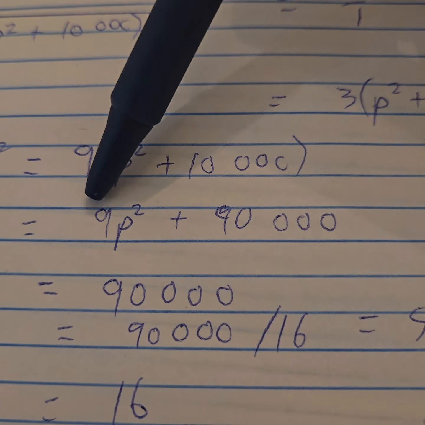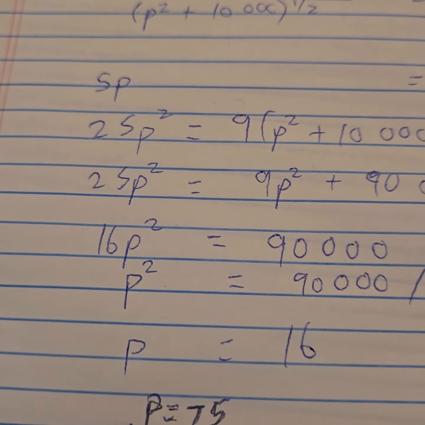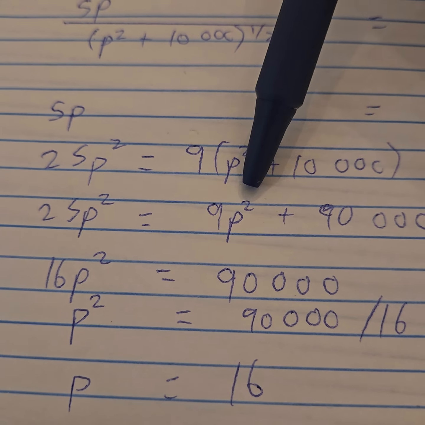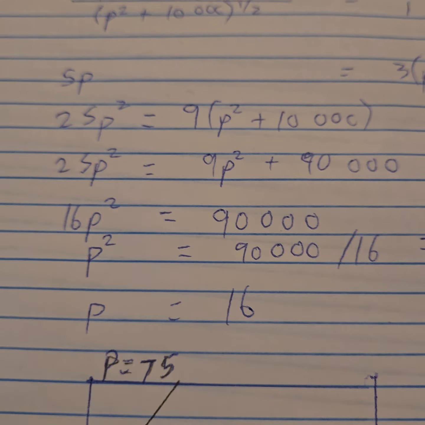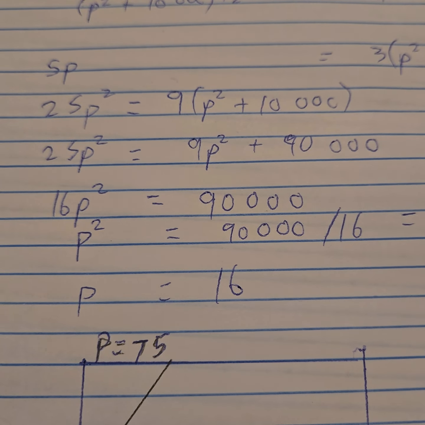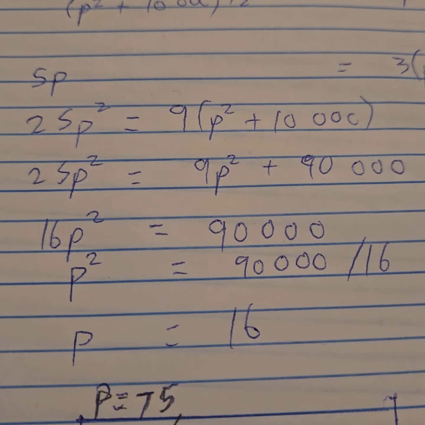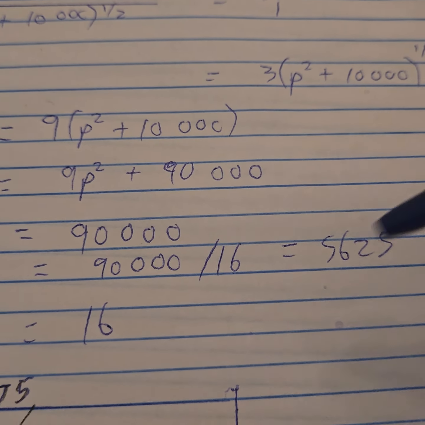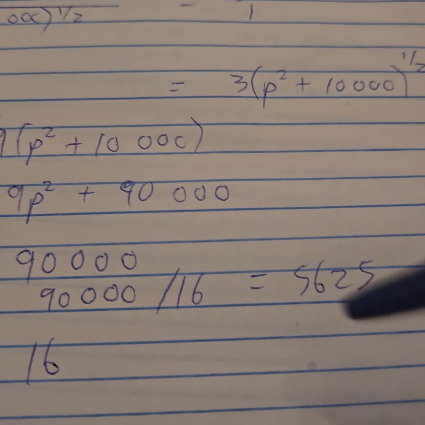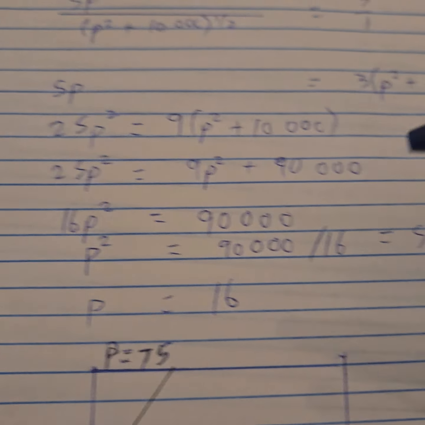I multiply out the bracket, 9p squared plus 90,000. Subtract 9p squared from each side, 16p squared equals 90,000. P squared equals 90,000 divided by 16. What I do to the left, I do to the right. And 90,000 over 16 is 5625 with the calculator.